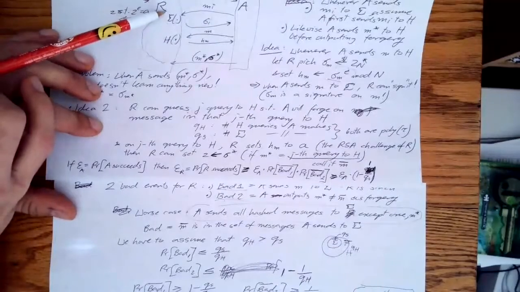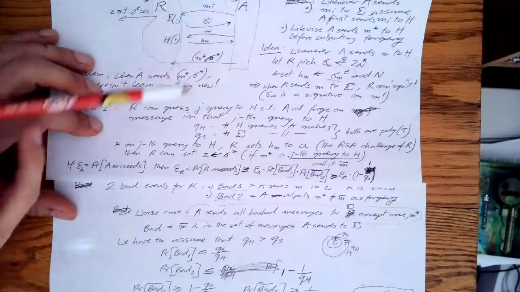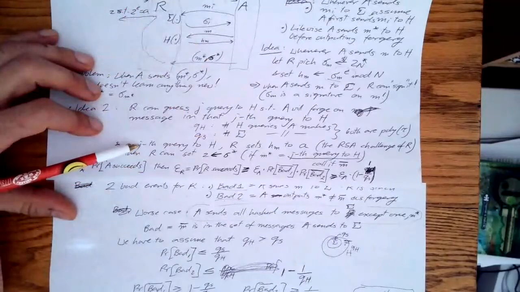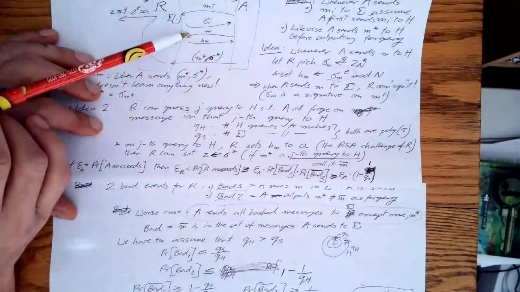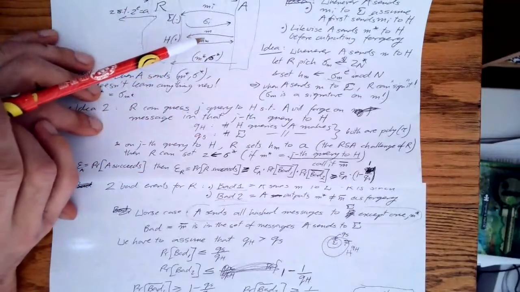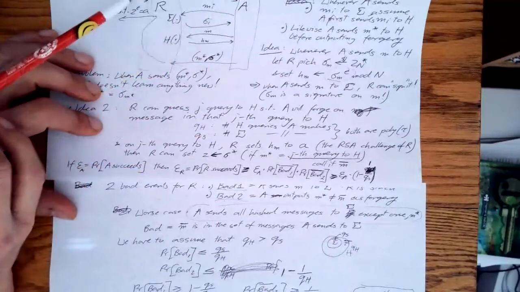The reduction could work better than that. It could have a different strategy where instead of guessing a single query, it guesses some fraction of queries in which it embeds this challenge into hashes for all of them.